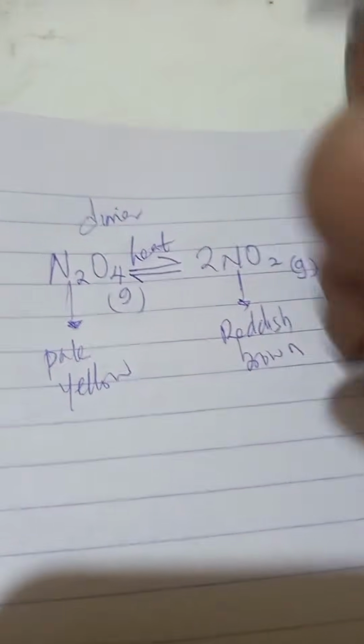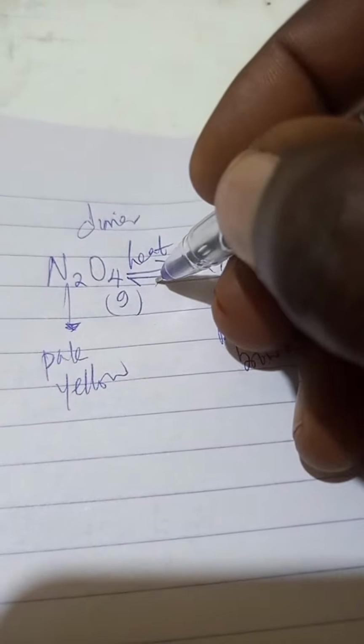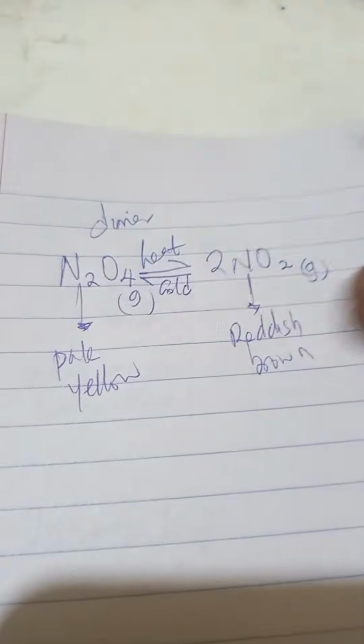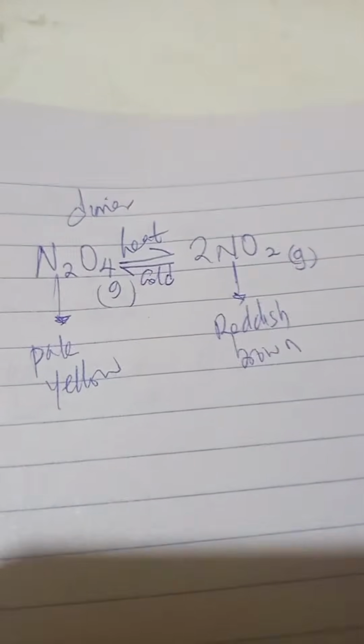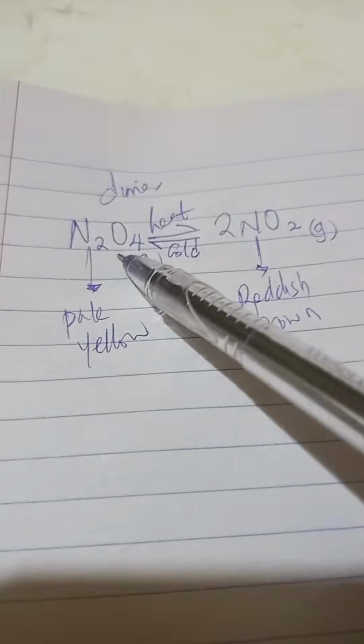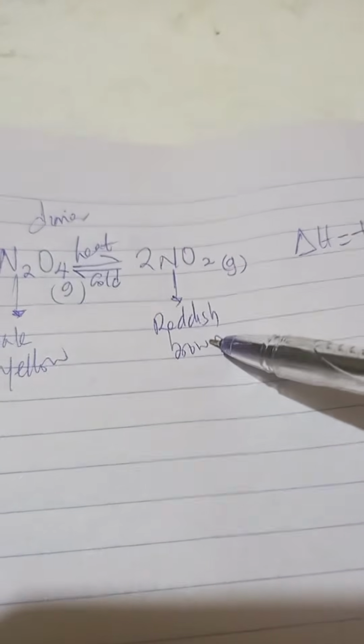And when you cool your system down, it will go back like this. When you increase the heat, it will go forward. So this reaction is endothermic, the way it is like this. So if you increase the heat on the right-hand side, it will proceed and form 2NO2 gas. That means the pale yellow color of this N2O4 gas will reduce and you start seeing reddish brown color.